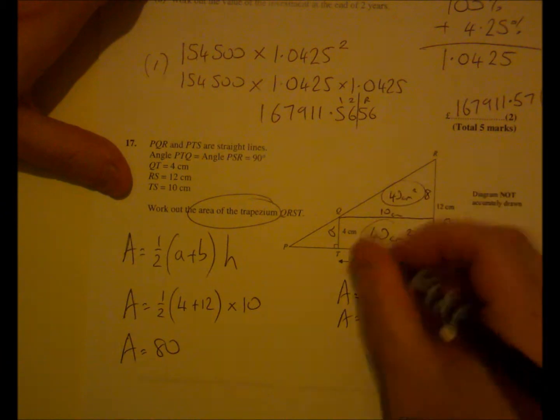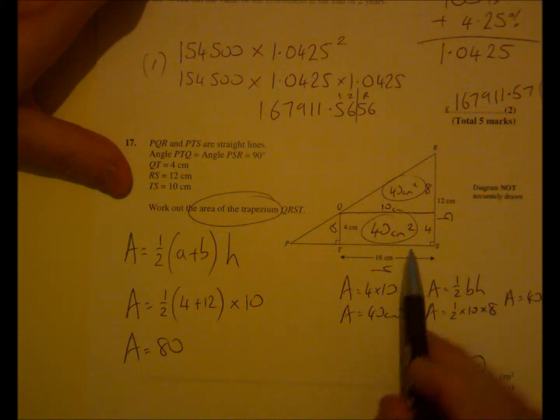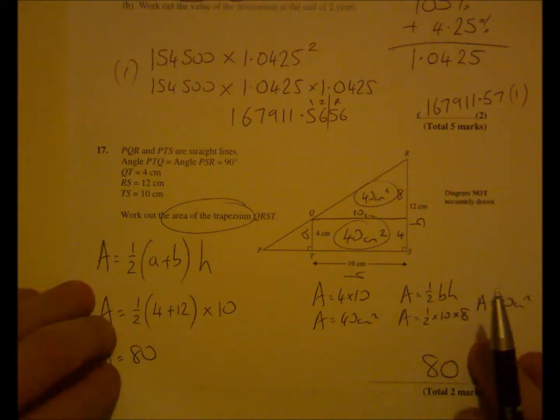If you now add those 2 together, you get the 80, and you would pick up all the marks. So even if you don't use the formula, if you use a rectangle and a triangle correctly, you will get all the marks on that question.